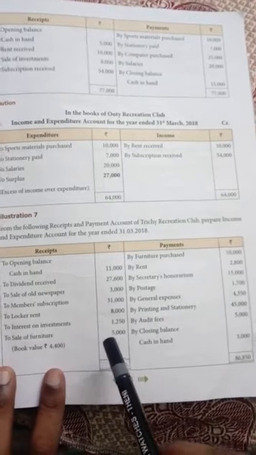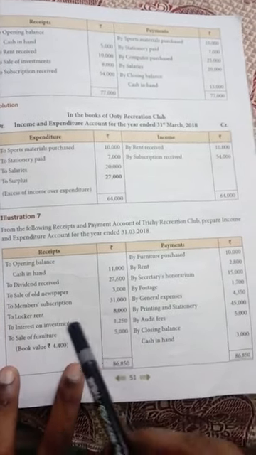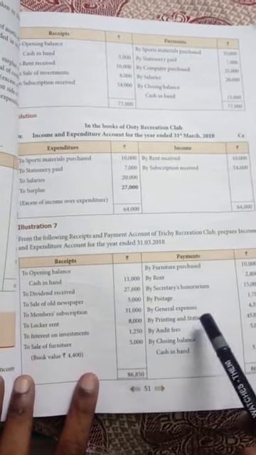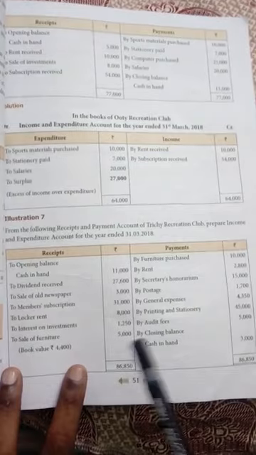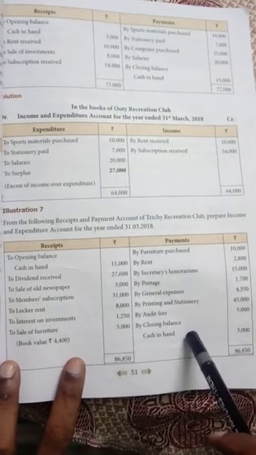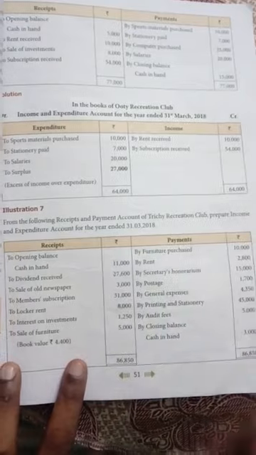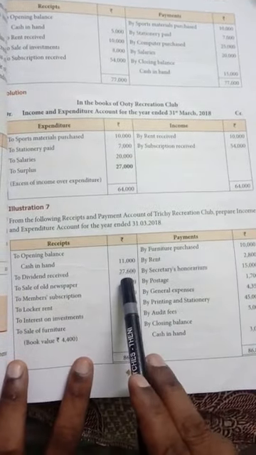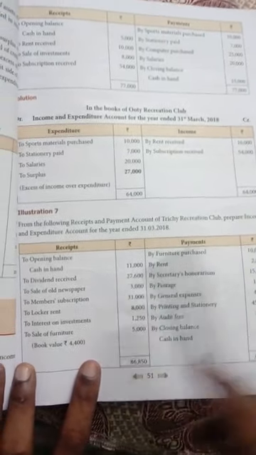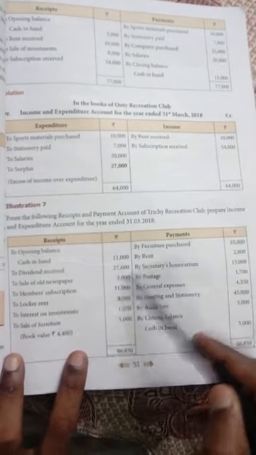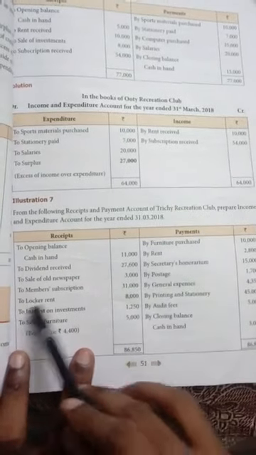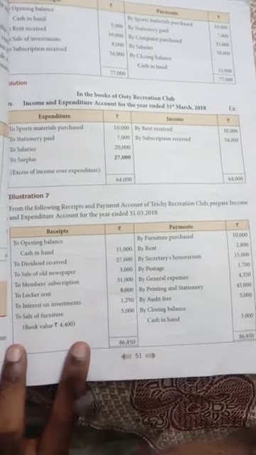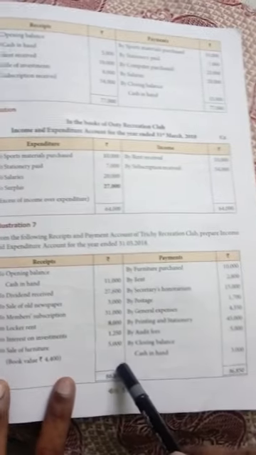If any capital expenditure or any capital receipt appears in the problem, these items are to be ignored. No need to record in income and expenditure. So the capital receipts and capital payments are transferred to balance sheet. So income and expenditure has only revenue receipt and revenue expenditure. So first we find out the revenue receipt. Dividend received, recurring nature, revenue receipt. Sale of old newspaper, recurring nature, revenue receipt. Member subscription, recurring nature, revenue receipt. Locker rent, recurring nature, revenue receipt. Interest on investment, recurring nature, revenue receipt.